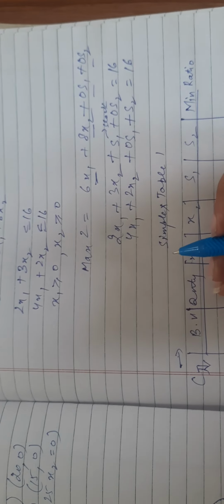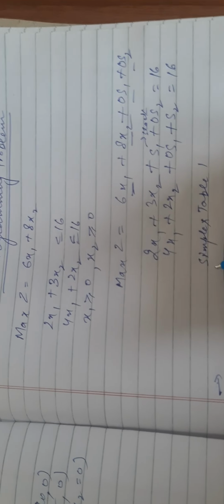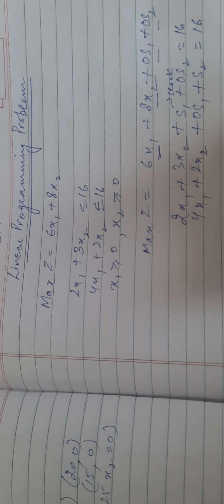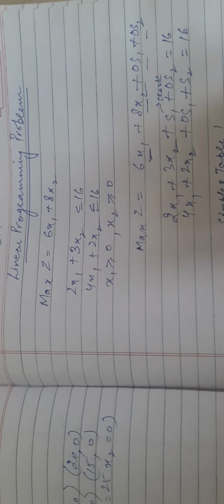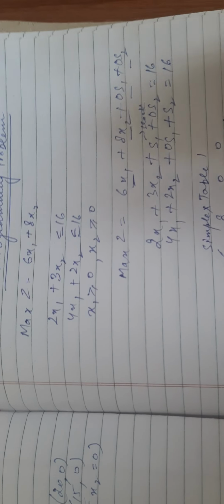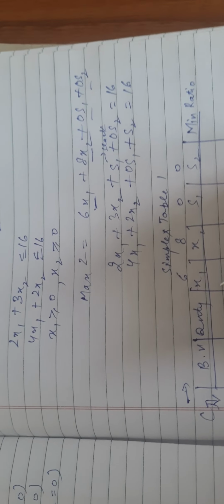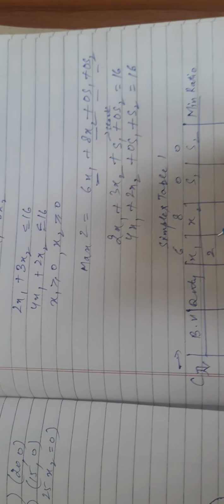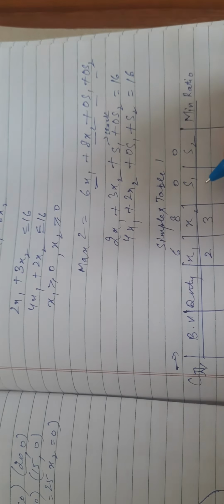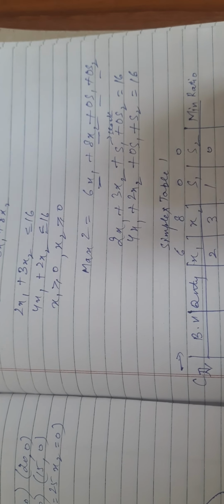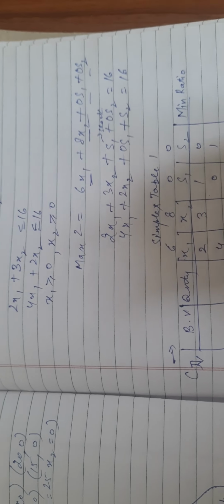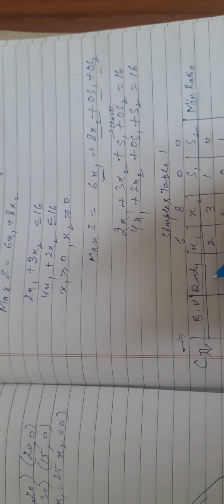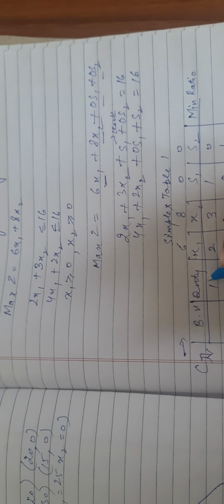Cj is contribution. Here you simply write the values from the objective function: x1's is 6, here it is 8, and here 0, 0, which are their values in the objective function. Here you write their values in the constraints: 2, 3, 1 and 0, and 0, and 1, and 4 and 2, and the quantity, as you know, is 16.